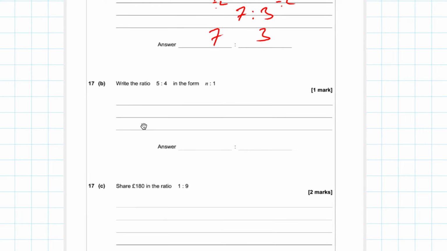The next one we've got is write down the ratio of 5 to 4 in the form n to 1. So this one, we start from 5 to 4 and we get to n to 1. So this one is quite confusing, but the way to think about it is how did this one get to 1 through multiplying or dividing, and this one divided it by 4. So here we need to do the same to the left hand side.